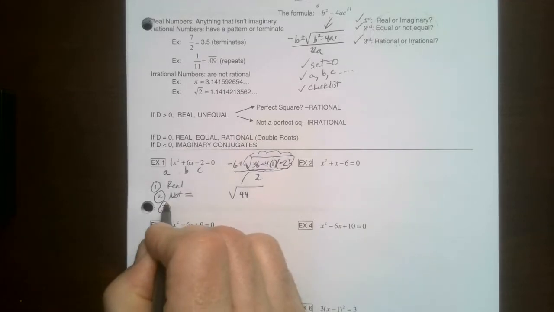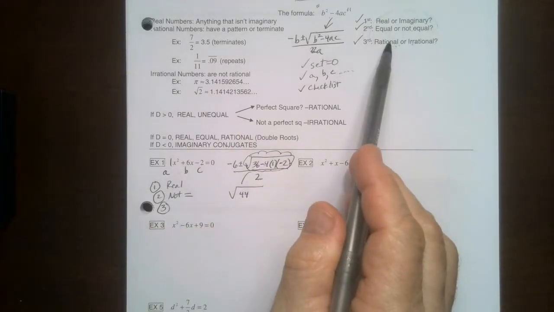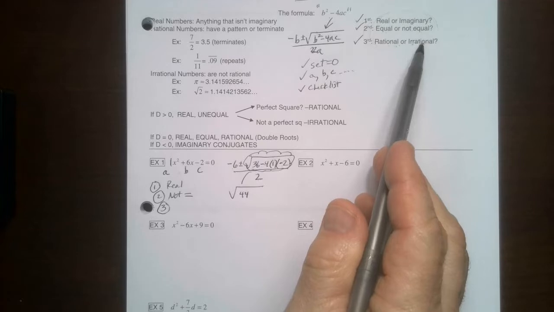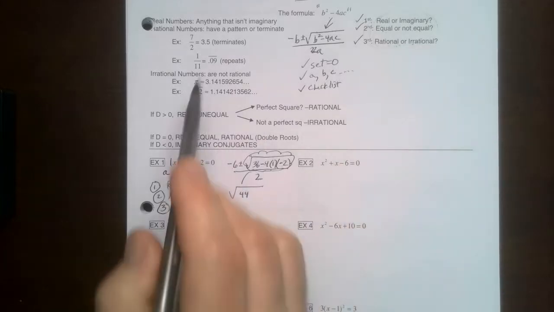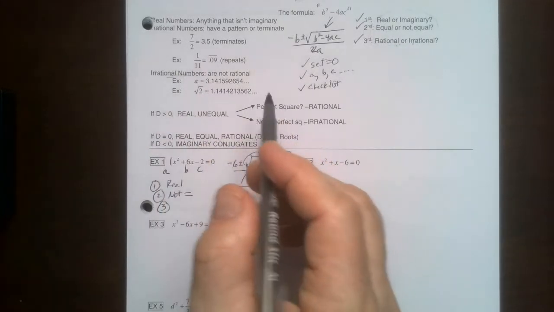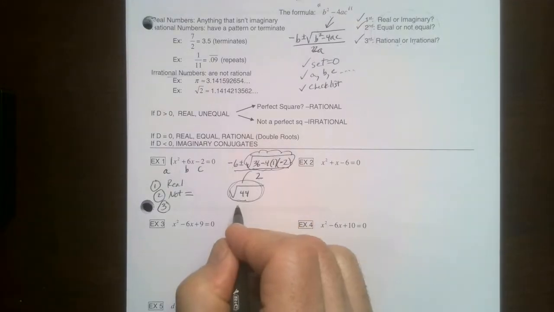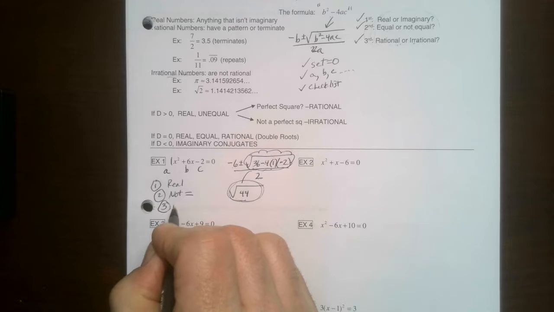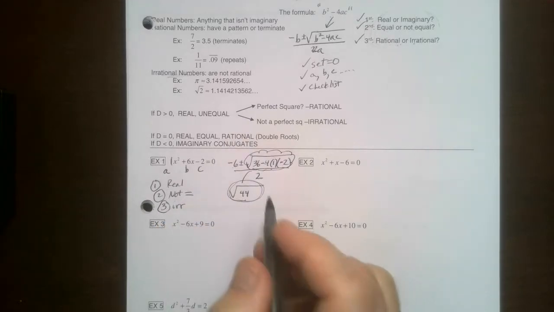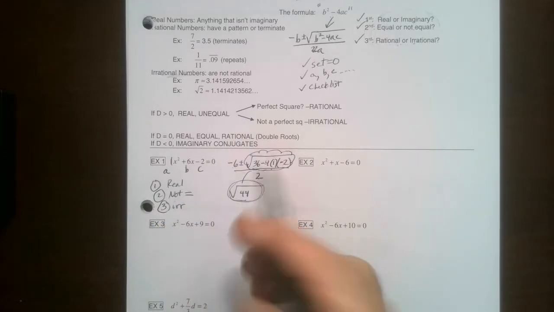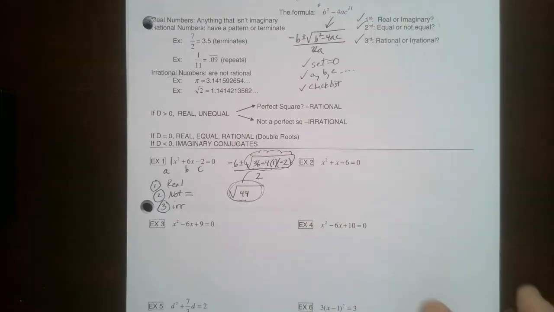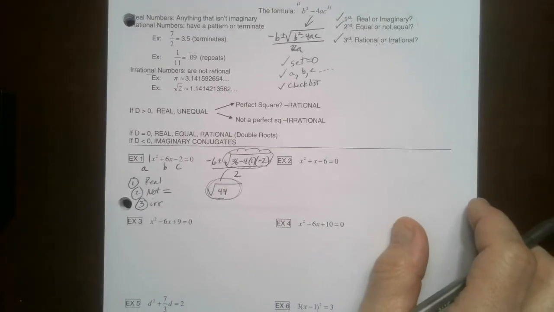And then 3, rational or irrational. As you can see, these are irrational numbers, and if you listened to my pre-lesson, if you type this in your calculator, you're going to get some strange decimal. So that makes it irrational. The only time you're going to have a rational one is if you have a perfect square root. All right, let's move on to example 2.